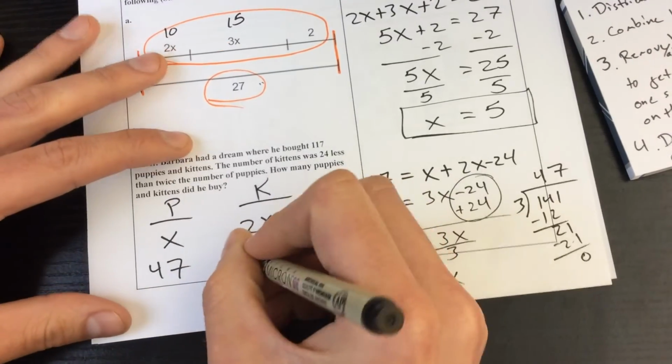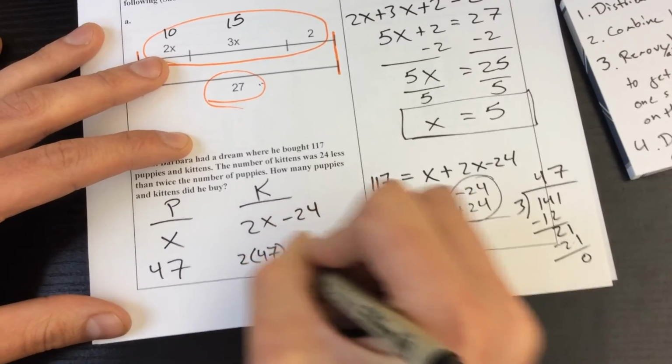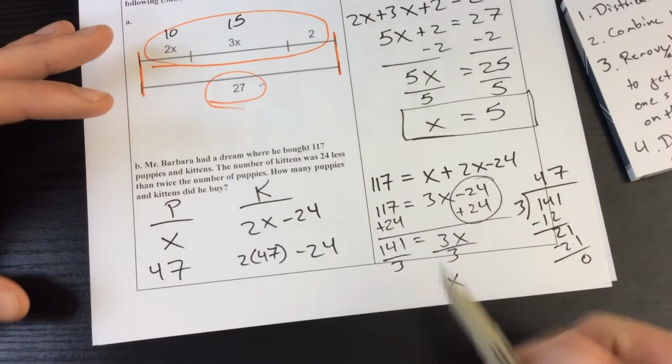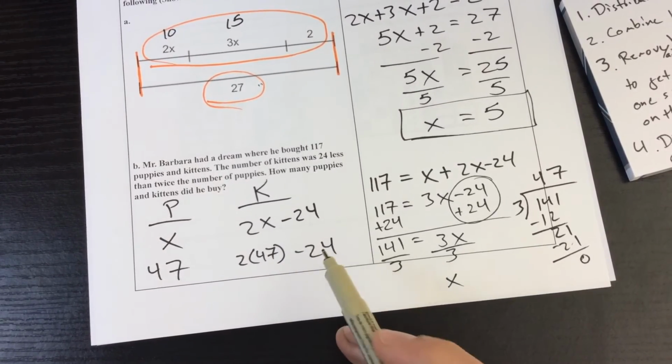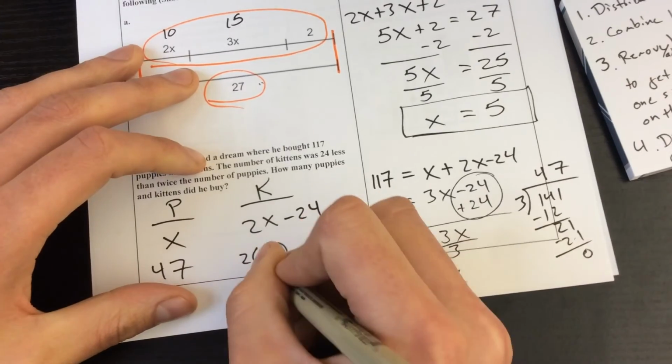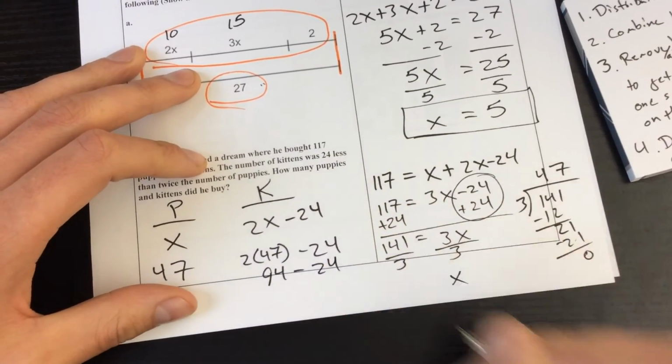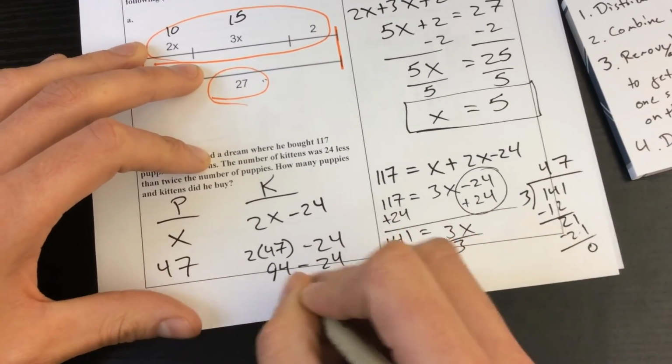Kitties, I'm going to need to work with that. So I'm going to go 2 times 47 minus 24. Let's practice my mental math. 2 times 47 is 94. 94 minus 24. I'm going to write that out because my brain's getting a little confused here. 94 minus 24 is 70.